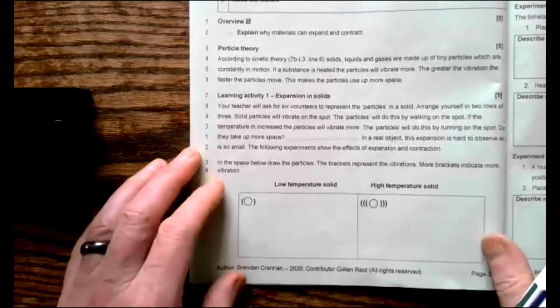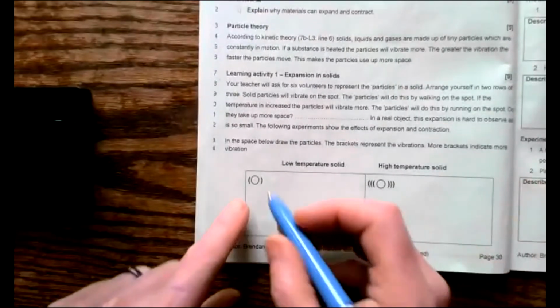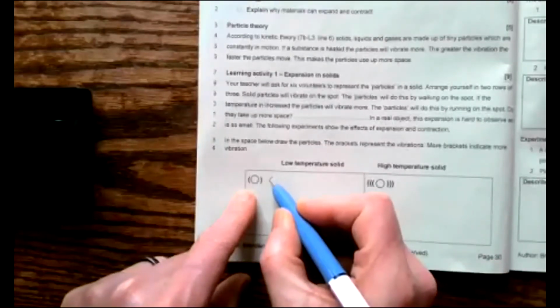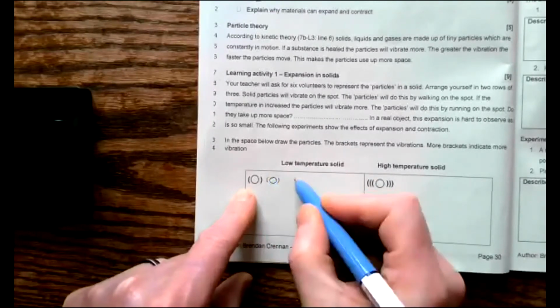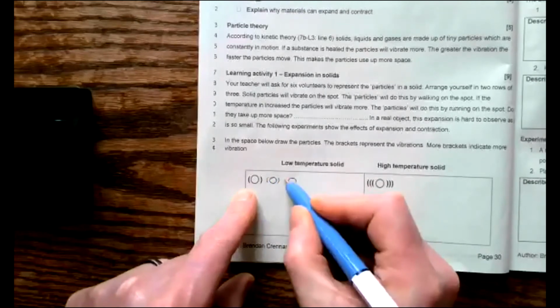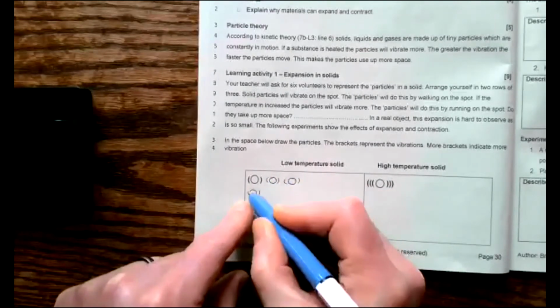energy. So that means the particles, if we look at a low temperature solid, what we're indicating here is the circle indicates the particle, and the bracket is supposed to indicate that they're actually moving. So the particles in a solid, you don't need to fill the entire box up.